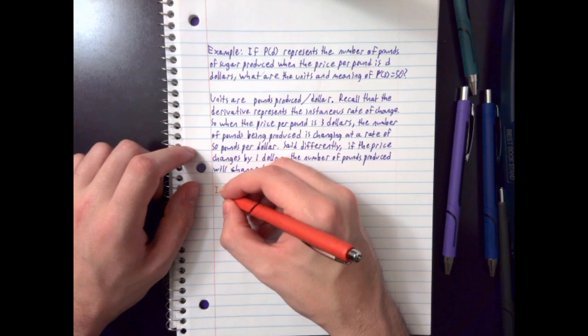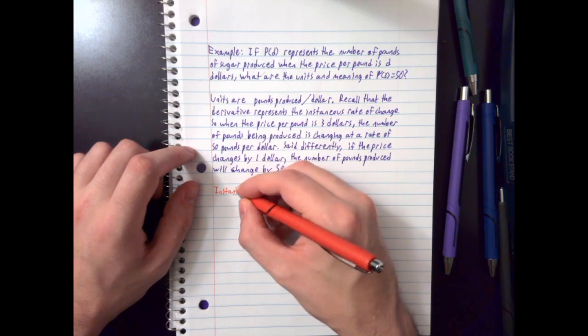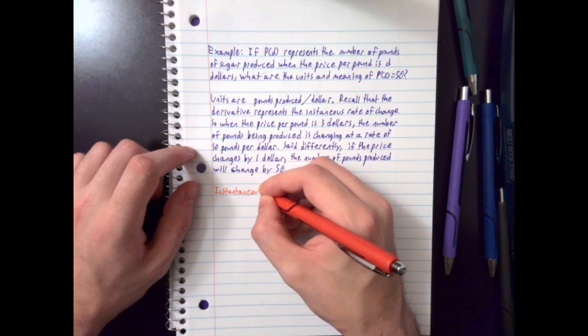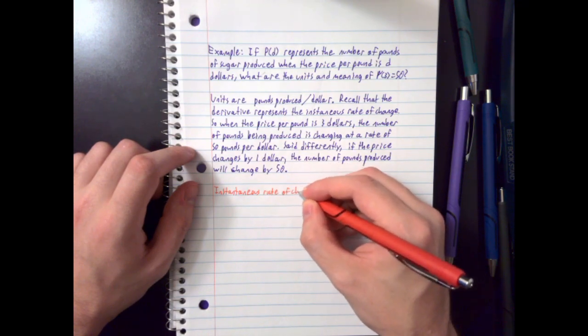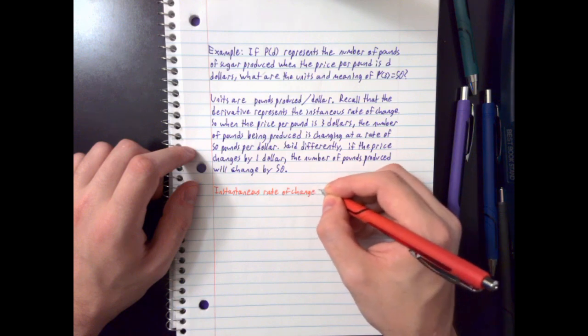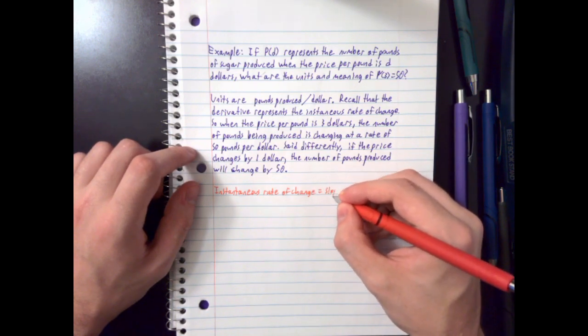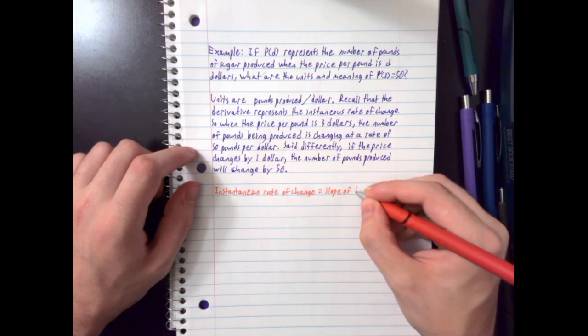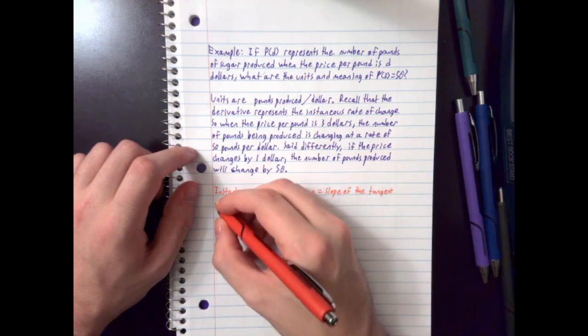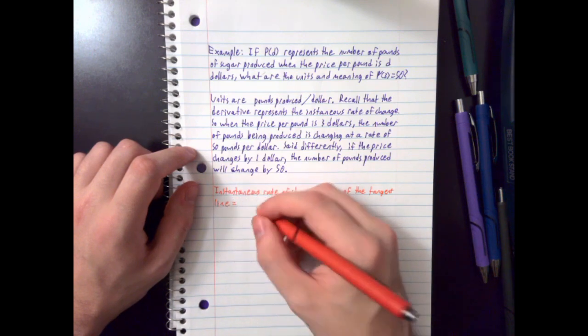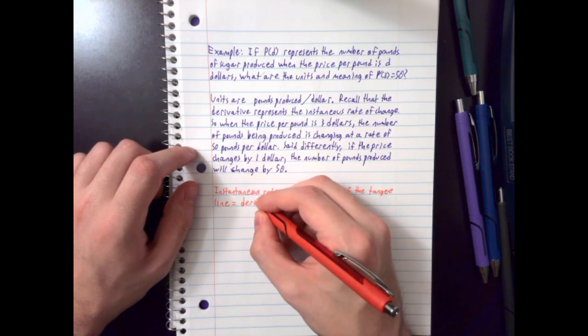So instantaneous rate of change, this is the slope of the tangent line. And this is the derivative.